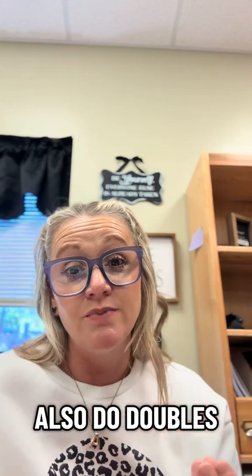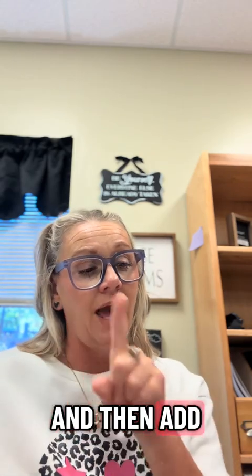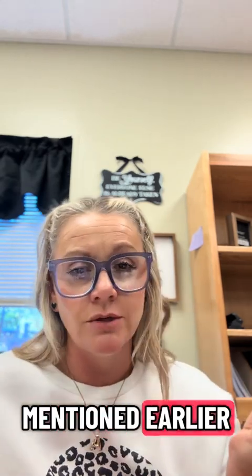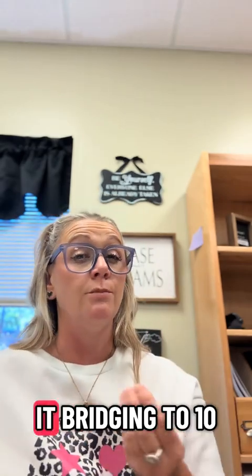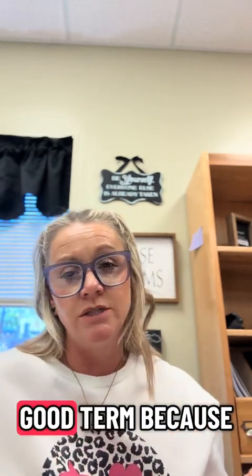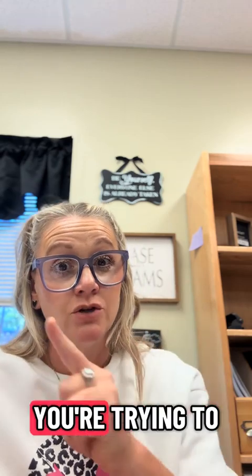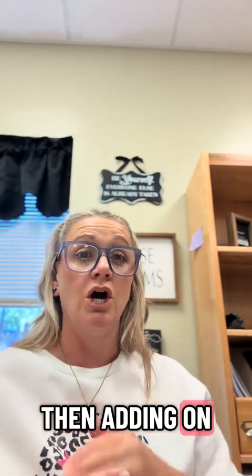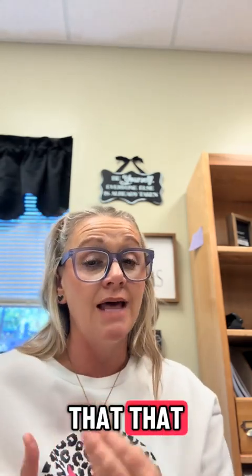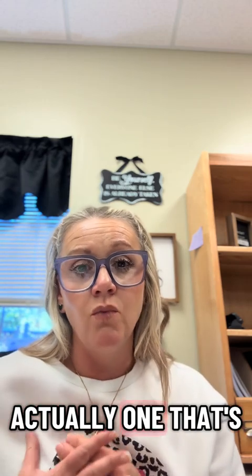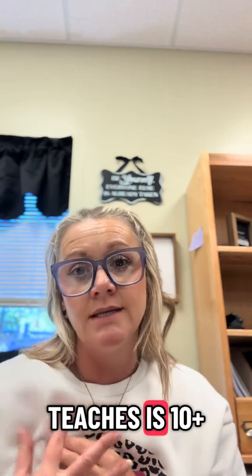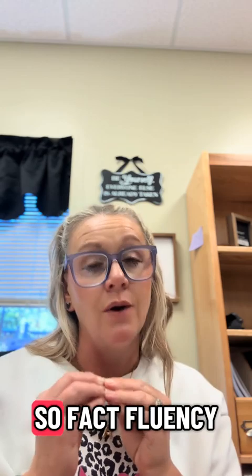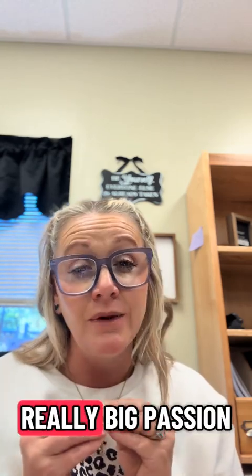You can also do doubles plus 2. So they might find the double and then add 2 more to it. Like I mentioned earlier, sometimes people call it making a 10, and sometimes people call it bridging to 10, which is a good term because you're making a bridge to get that number to 10, and then adding on what you have left over. That TEK is actually one that first grade teaches, 10 plus a single digit and knowing what that total is.